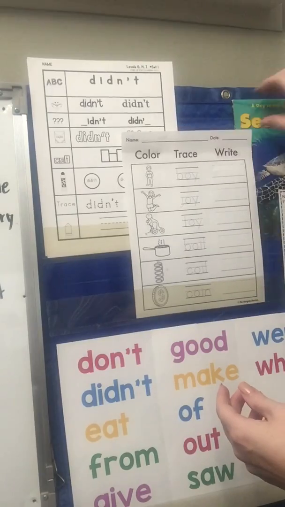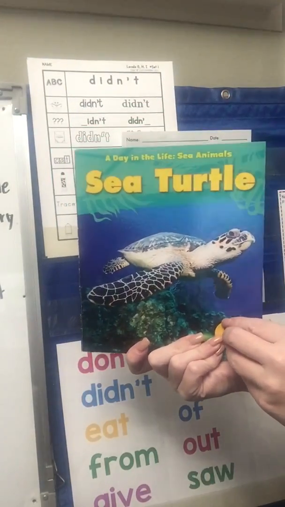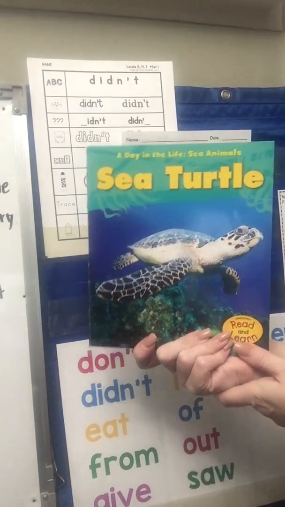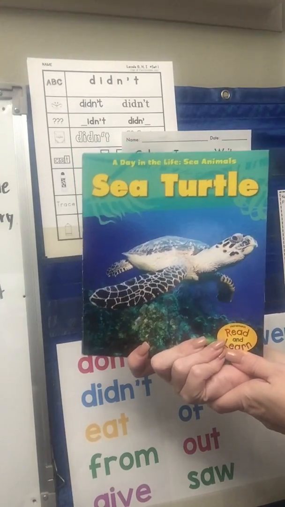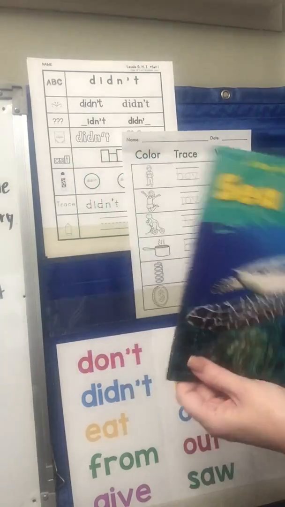And then this is the sea turtle book that I'm going to send a video to you about. This week we're going to be learning about sea turtles. So I'm going to read that story to you, and you're going to send back to me a video that lets me know what you learned about sea turtles.